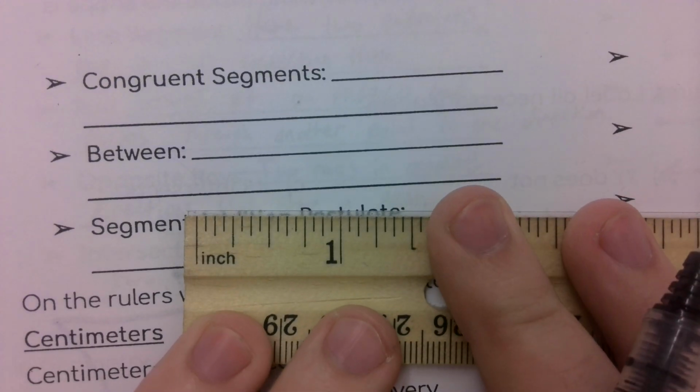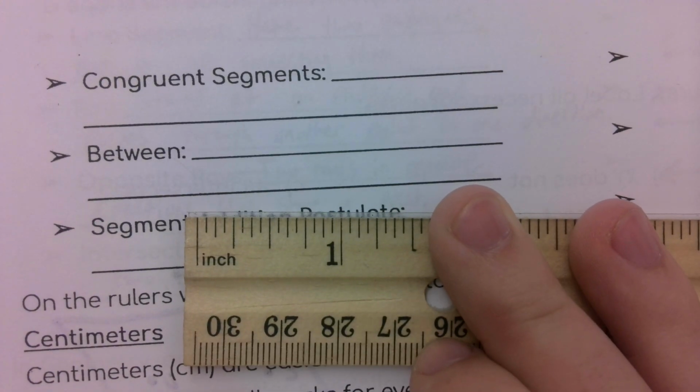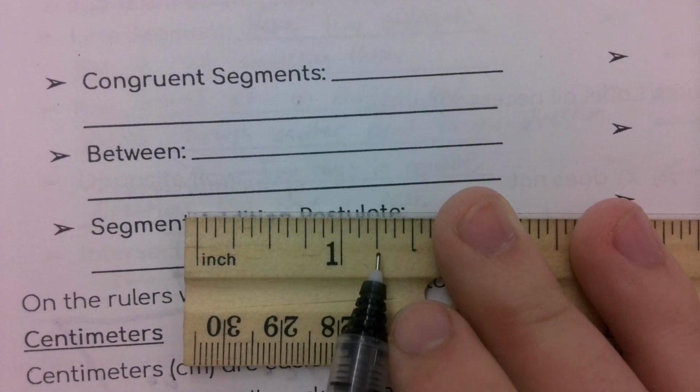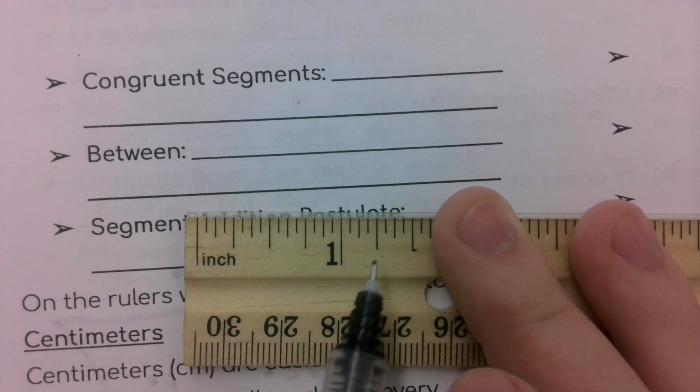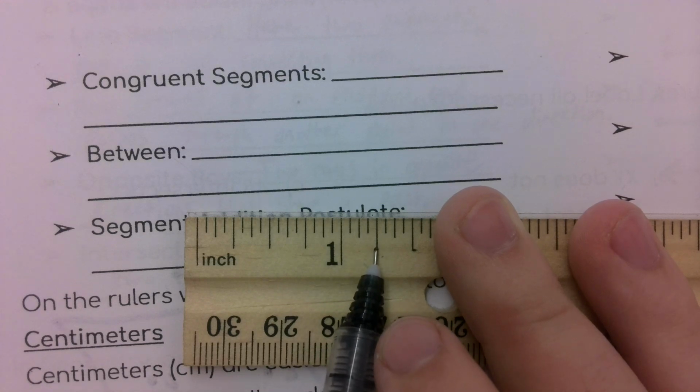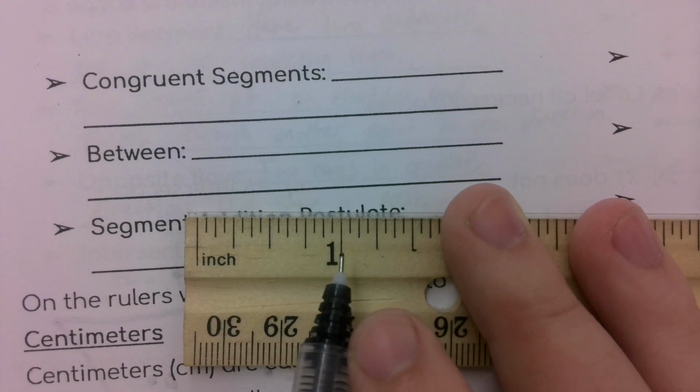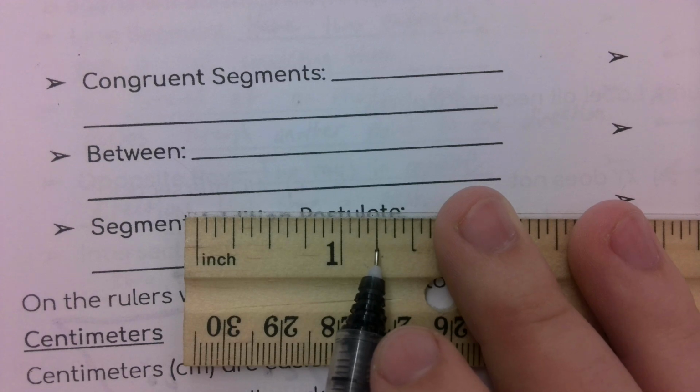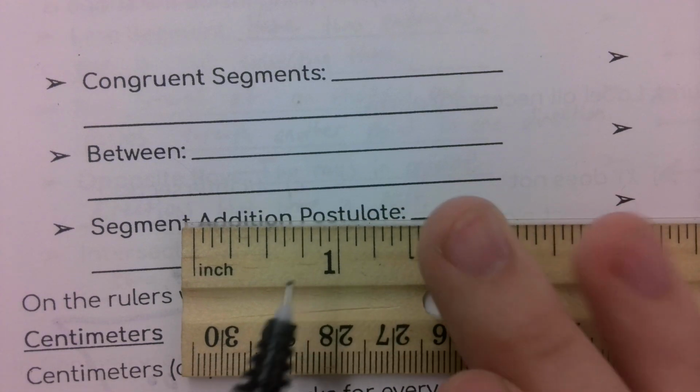Now let's look between the 1 and 1 1/2. Right between 1 and 1 1/2, there is the quarter marker. So this long line here is a quarter. So the dot here would be at 1 1/4 inches.